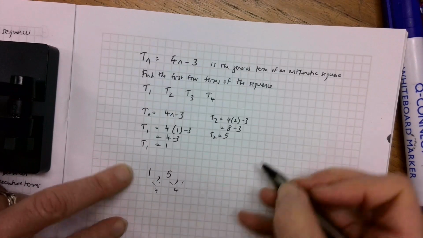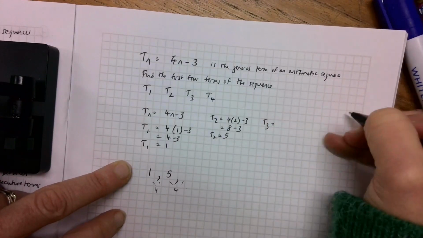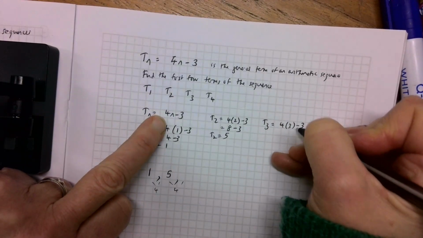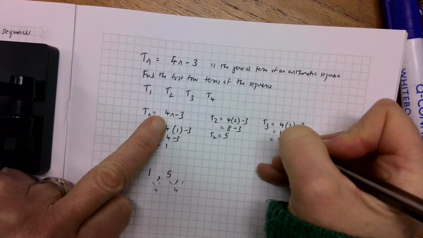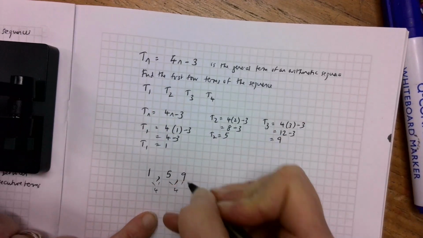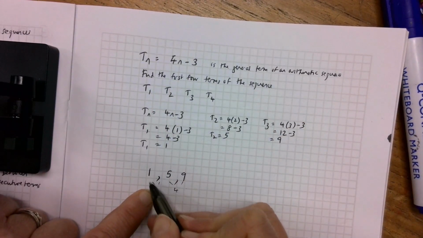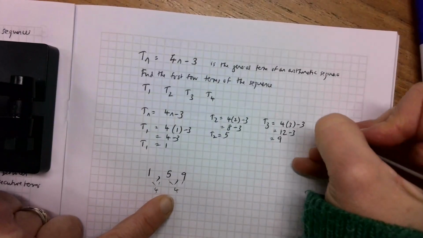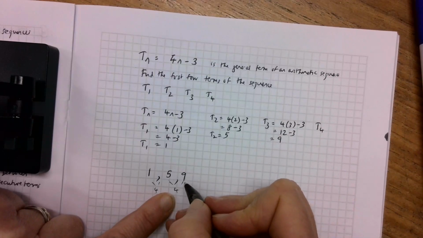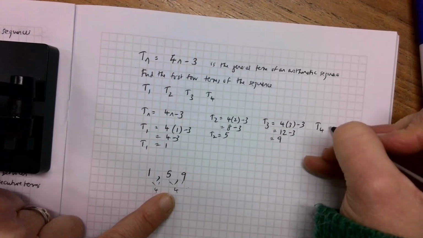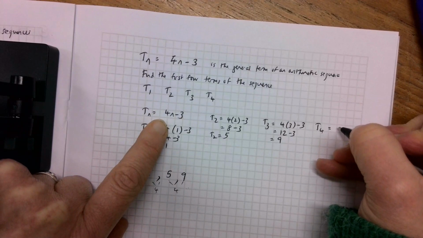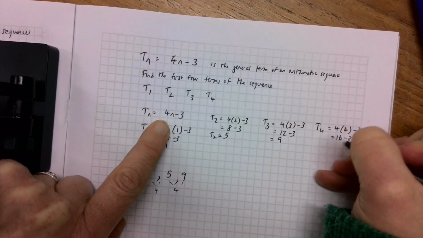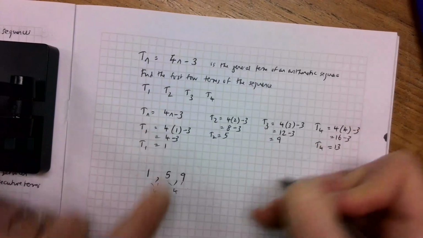But just to practice, I'm going to do T3. T3 is 4n minus 3. n is now 3. 4 times 3 minus 3, 12 minus 3, which equals 9. So T3 is 9. Does that make sense? Yes, it does, because if I add 4 to 1, I get 5. If I add 4 to 5, I get 9. And let's find T4. We expect it to be 9 plus 4, which is 13, but let's just see. n is now 4. 4 times 4 minus 3, 16 minus 3, which equals 13. So T4 is 13.